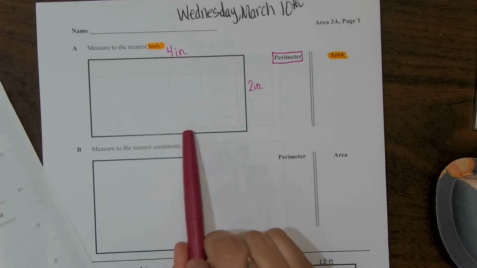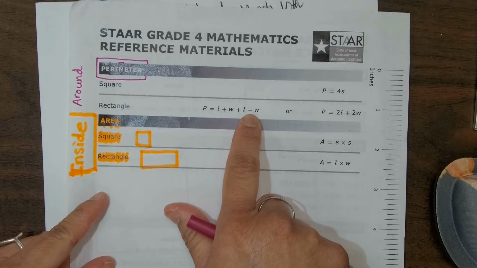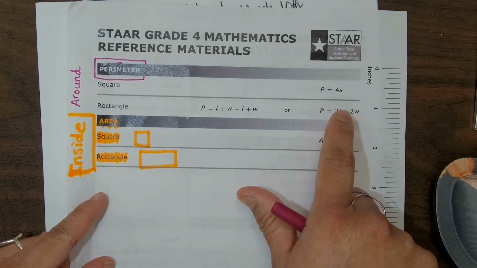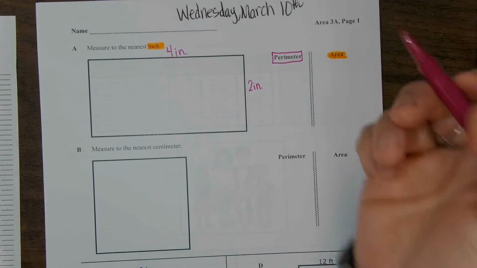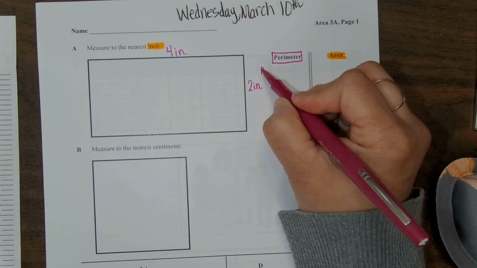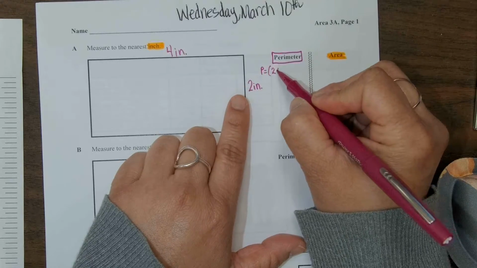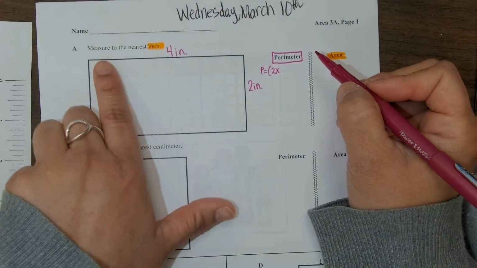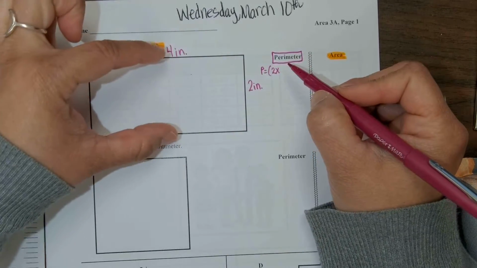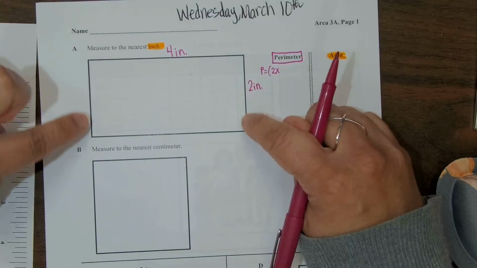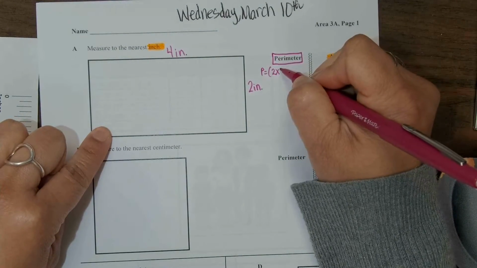If we find perimeter, this is a rectangle. The perimeter of a rectangle is length plus width plus length plus width, or 2 times length plus 2 times width. So we're going to write here, perimeter equals 2 times length. What's the length? It's 4. Why is it 2 times 4? Because I have 2 congruent sides that are 4 inches. That's 4 inches, that's 4 inches. So I have 2 groups of 4.